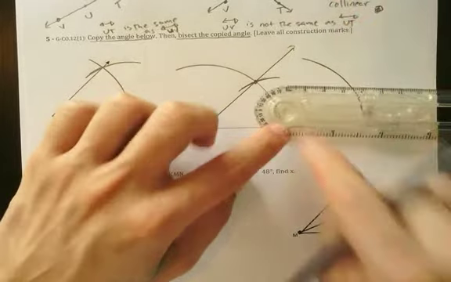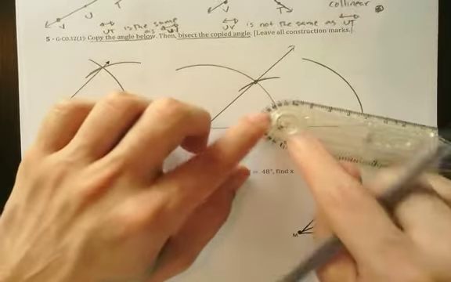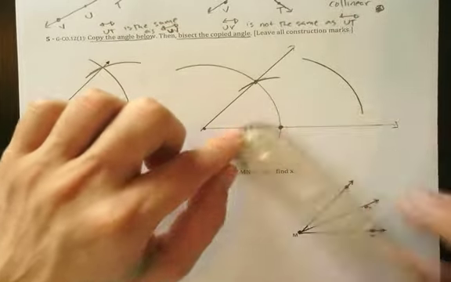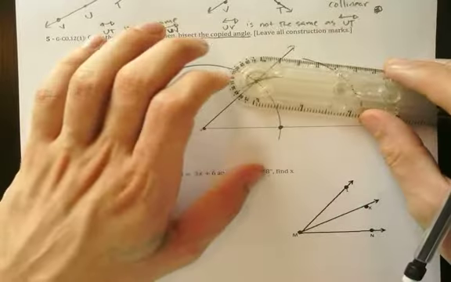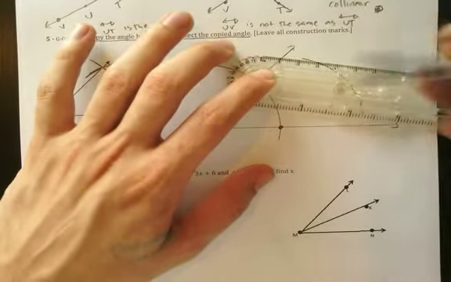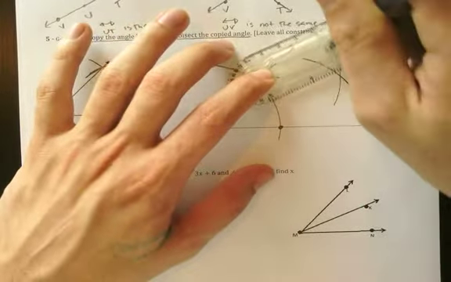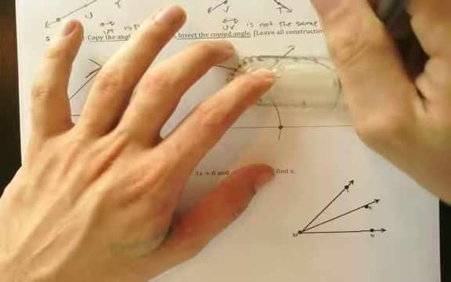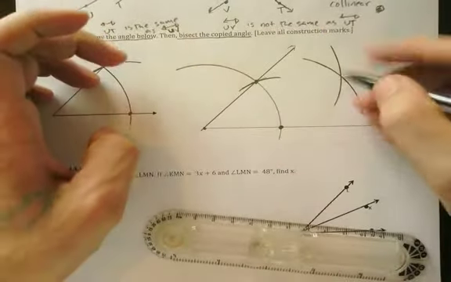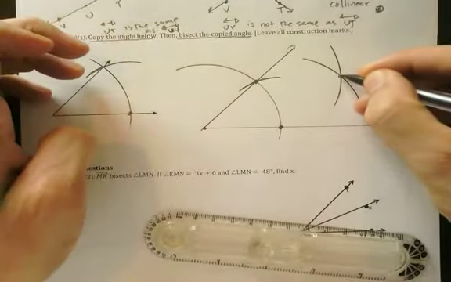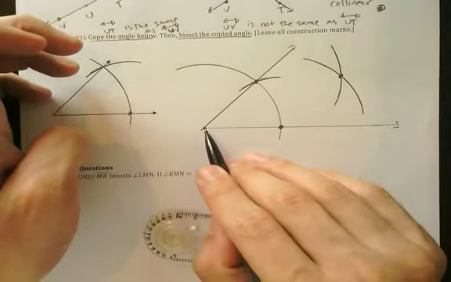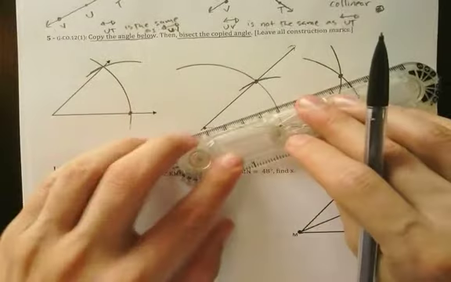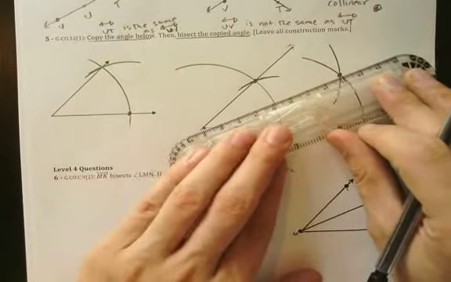Without changing the slider, I'm now going to match the bullseye with where my two arcs had crossed before. So I match my bullseye and I make another arc. I now see that the two arcs I just created have a point of intersection. If I connect this intersection with the vertex of the angle, I have now bisected the copied angle.